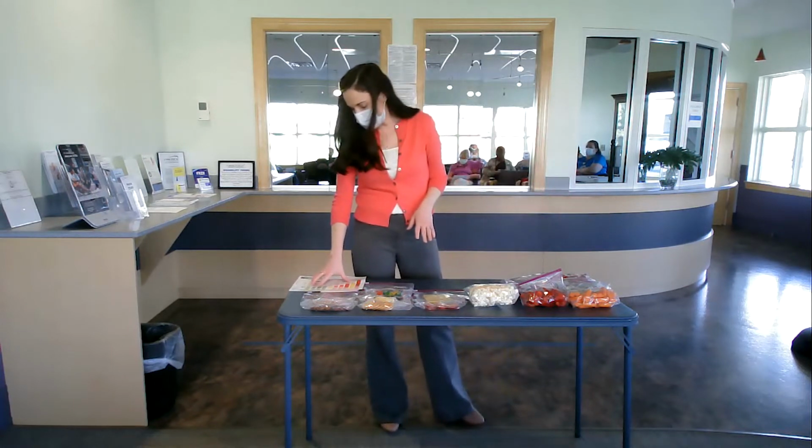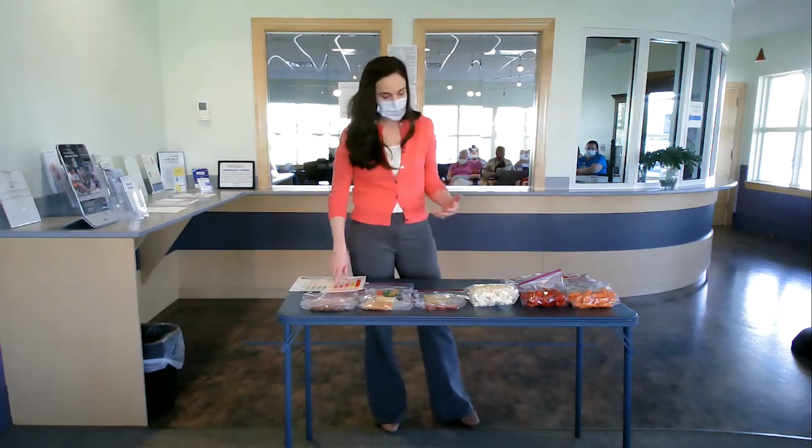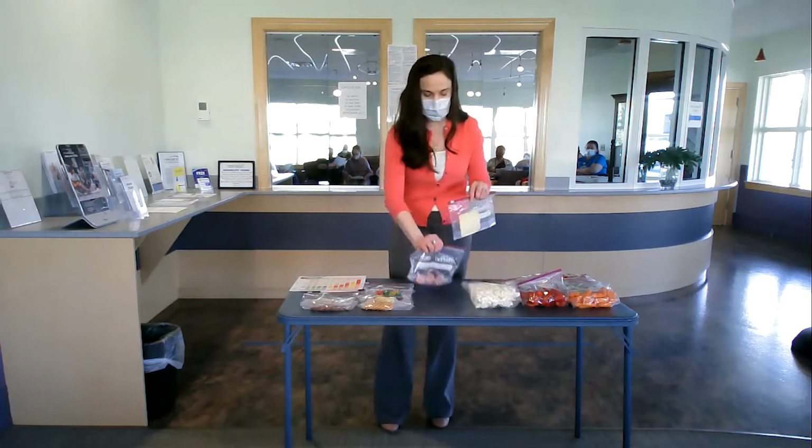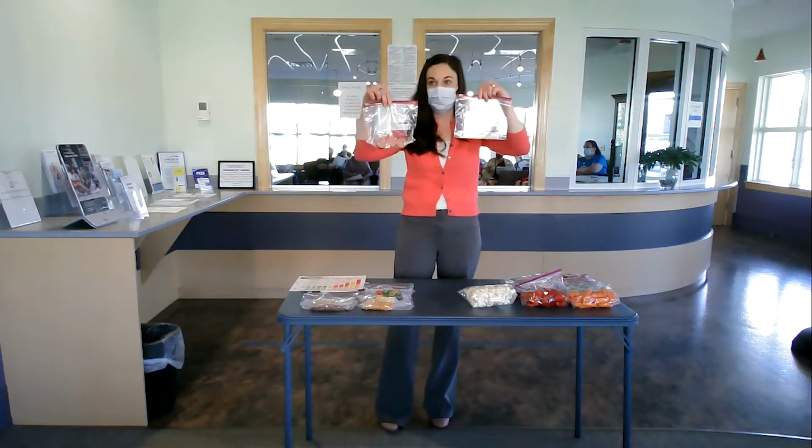So then if we travel a little farther down on the paper, it goes to things like meats and cheeses. So this is 100 calories worth of either meat or cheese.